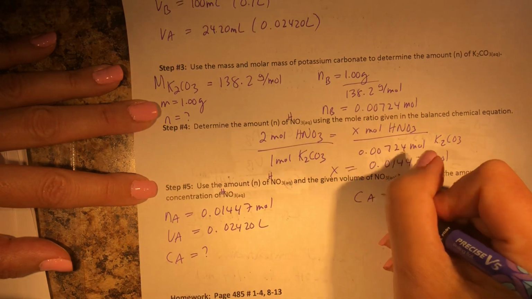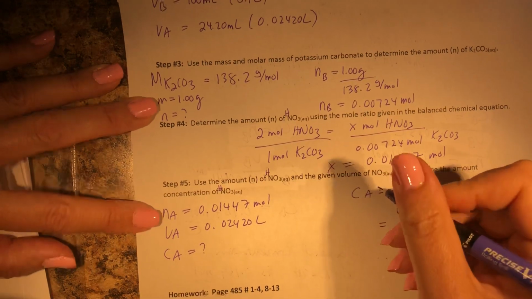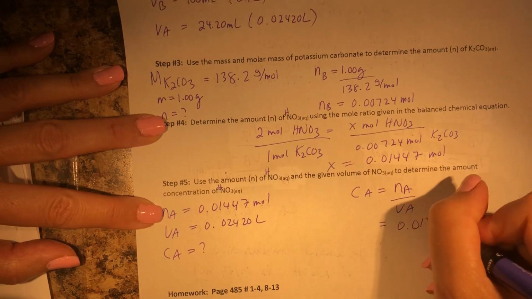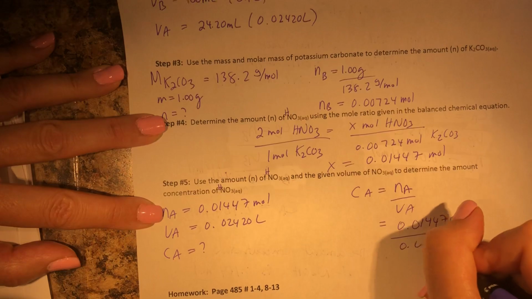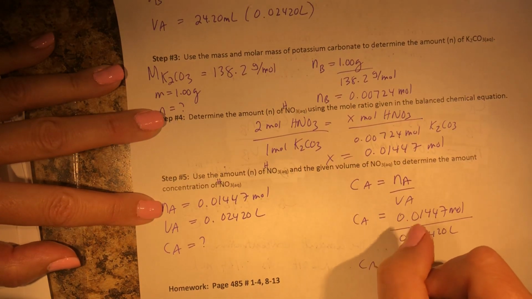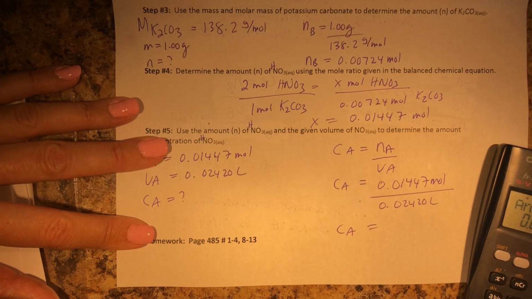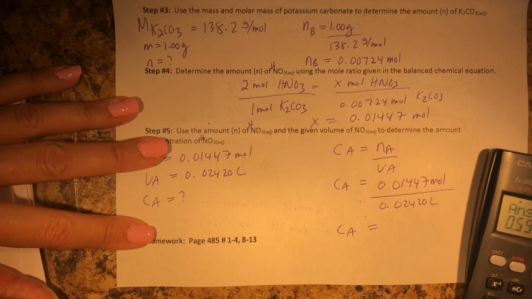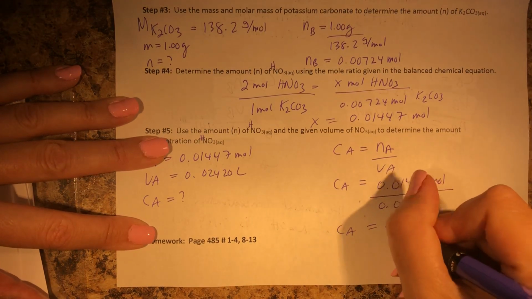So CA equals NA over VA equals 0.01447 moles over 0.02420 liters, and that is equal to 0.598 moles per liter.